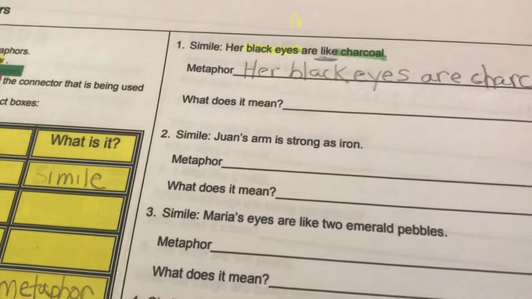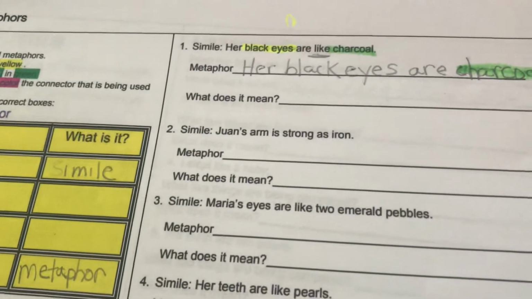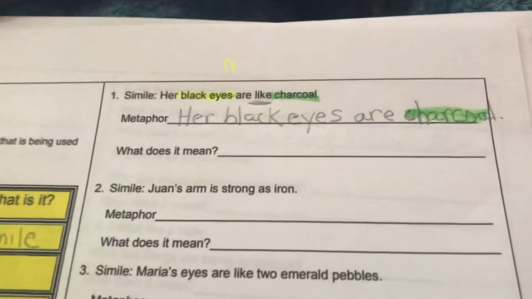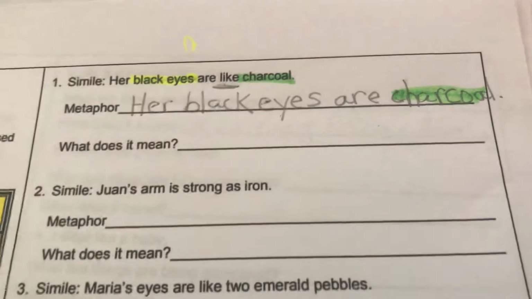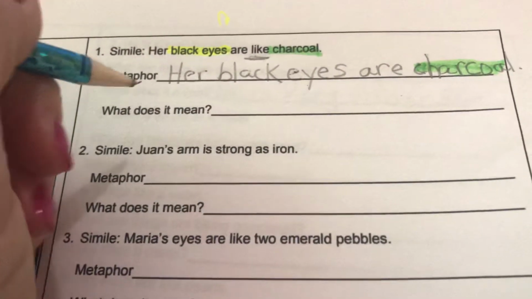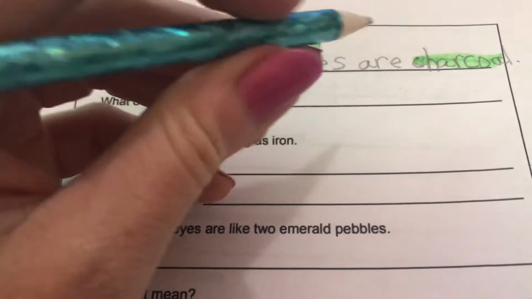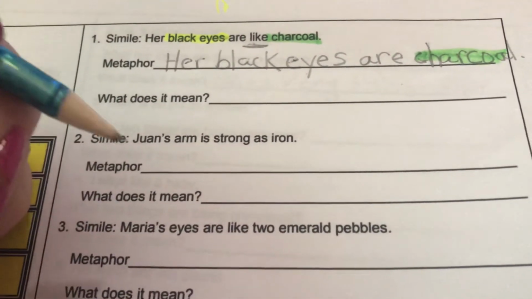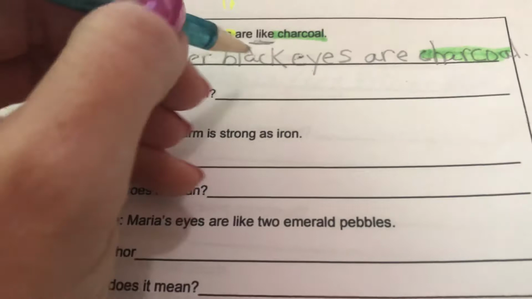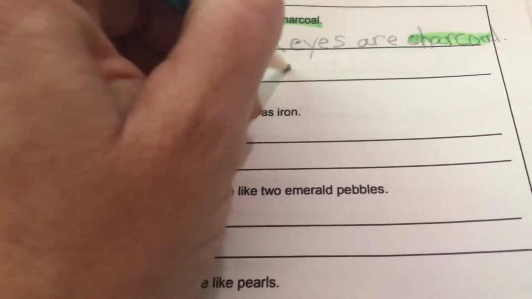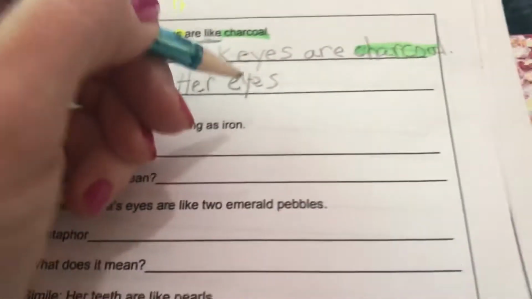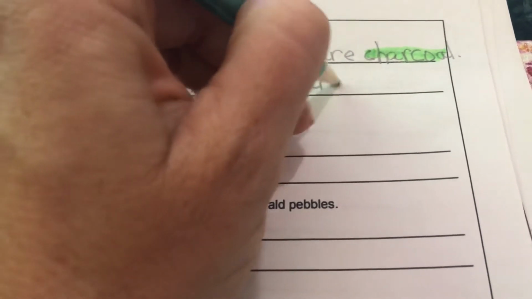Okay, so the imaginary term is still charcoal, right? Because we know that eyes cannot be charcoal. So that's what makes it imaginary. But what does that mean, her black eyes are charcoal? Or you could even have said her eyes are charcoal. Well, I interpret that as her eyes are very black.